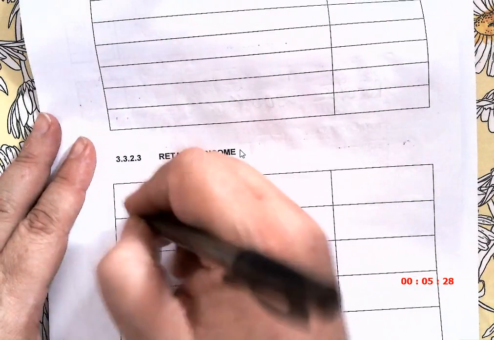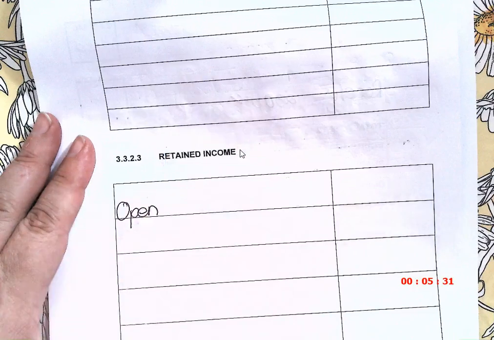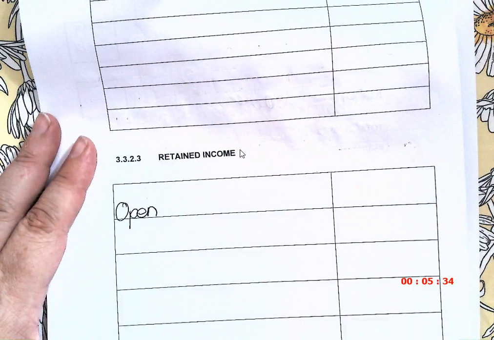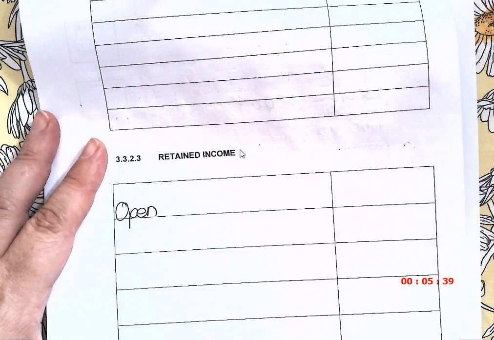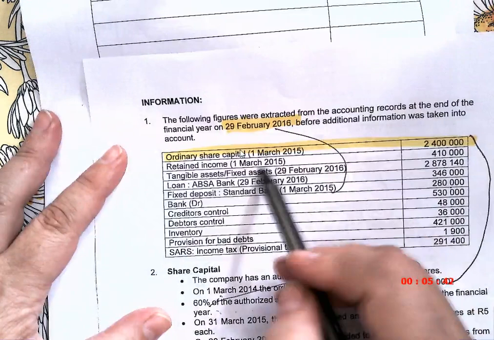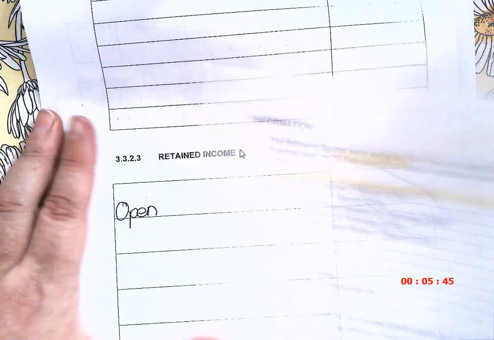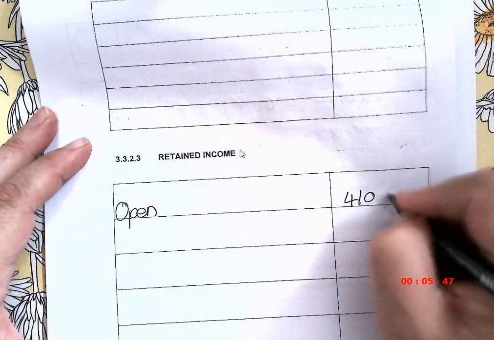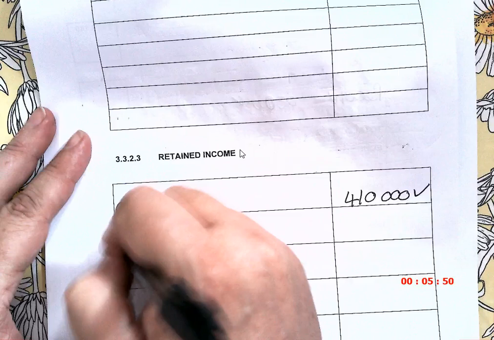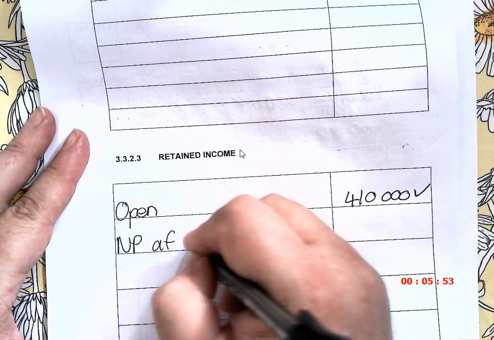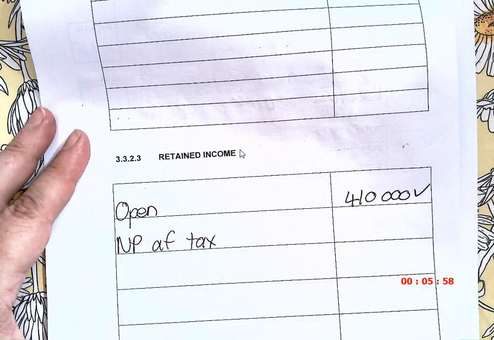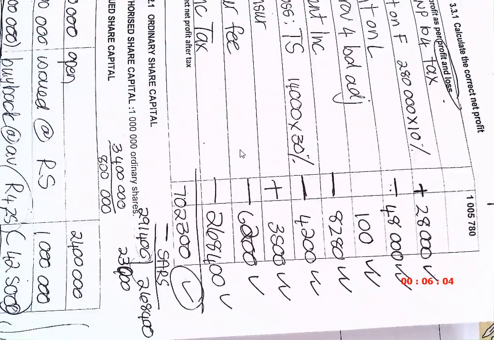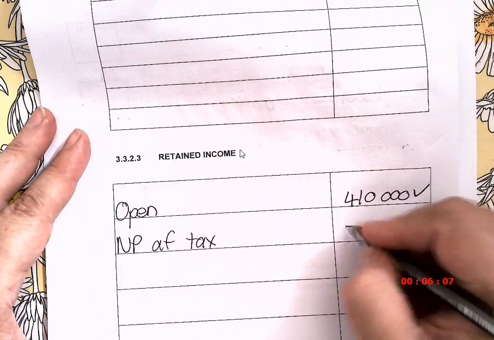So I'm going to have an opening balance. You just write open. You're not going to waste your time writing beautiful sentences. This isn't paper 3. So the opening, they tell me on my information that it's the 1st of March. So it's 410. Easy peasy, 1 tick. Now I say net profit after tax, which I calculated, if you remember correctly. Yes. I calculated it as 702. And that 702 is going to give you a bagel.